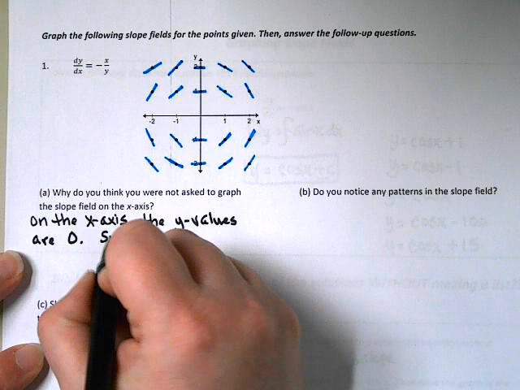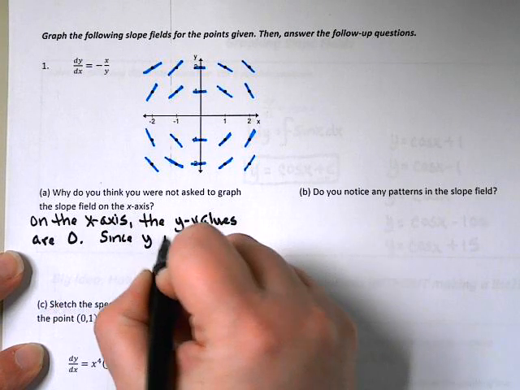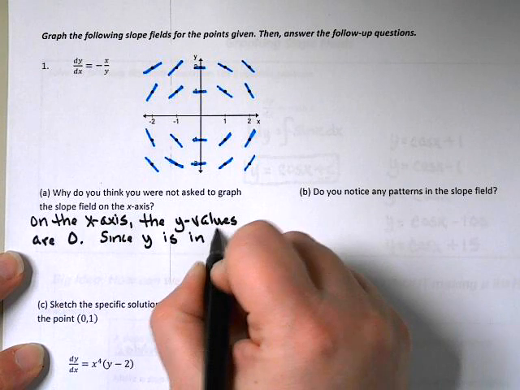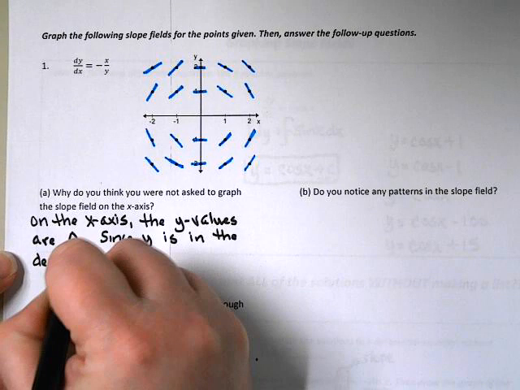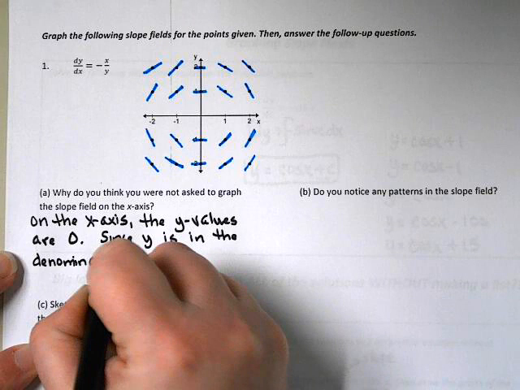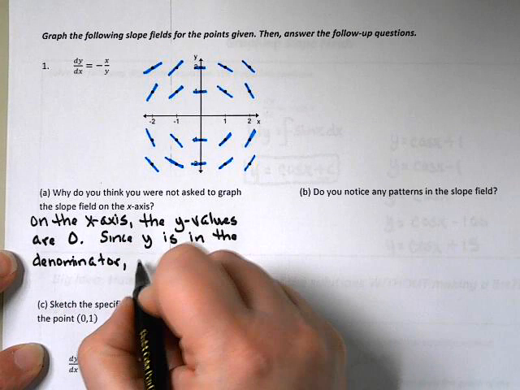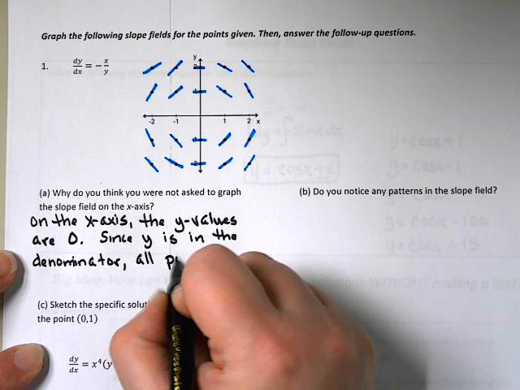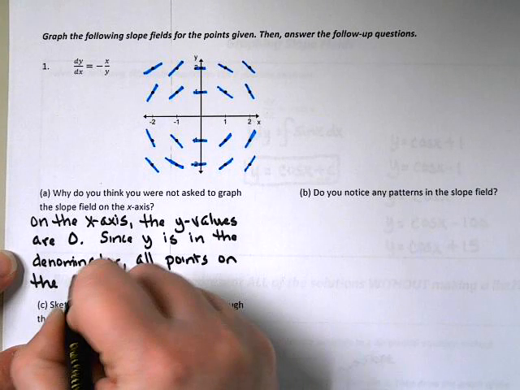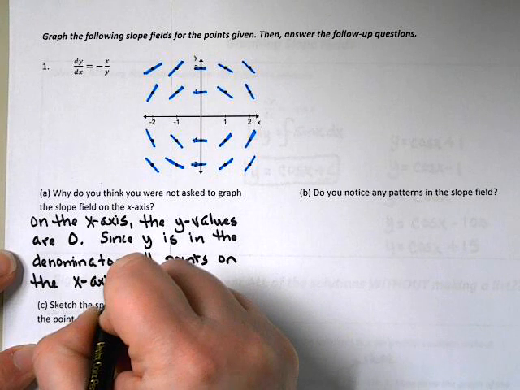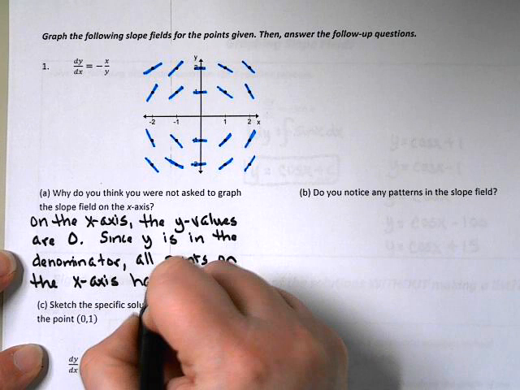So since y is in the denominator, all points on the x-axis have an undefined slope.